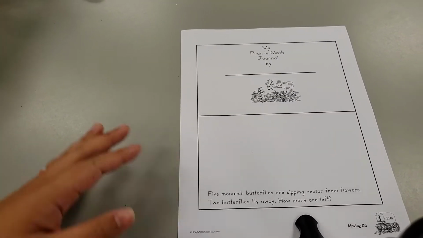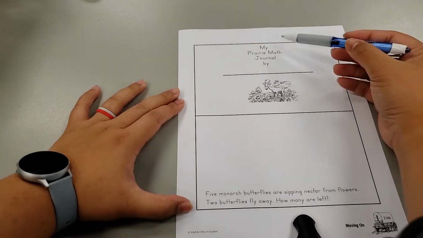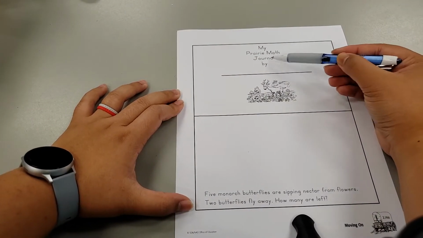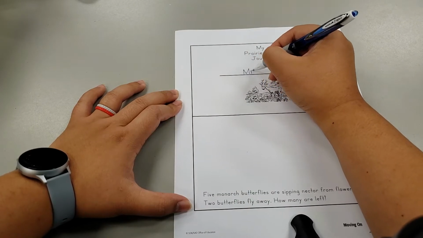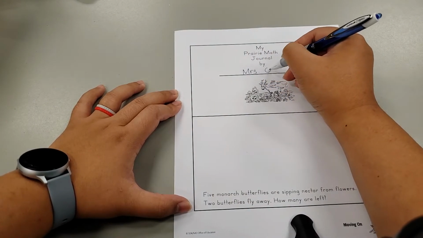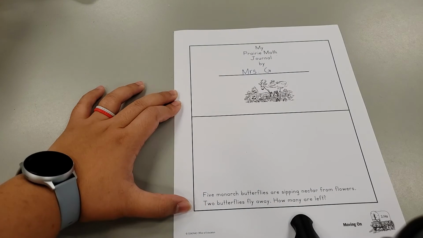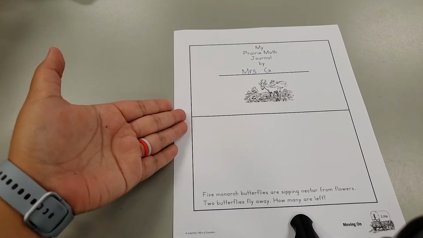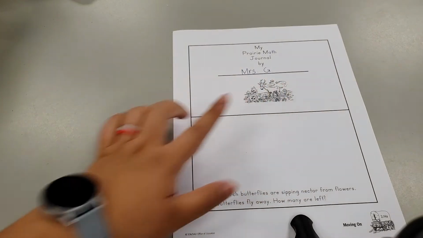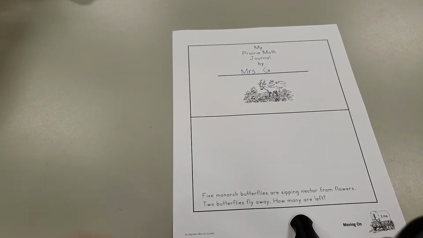Oh, my dear camera wants to dance today. My Prairie math journal by, and I can put here, Mrs. G. I'll be short there. You may use these worksheets or you can just show on a whiteboard if you've done the math problem with mom and dad or a friend to help.